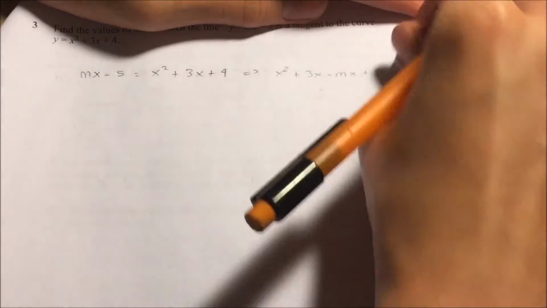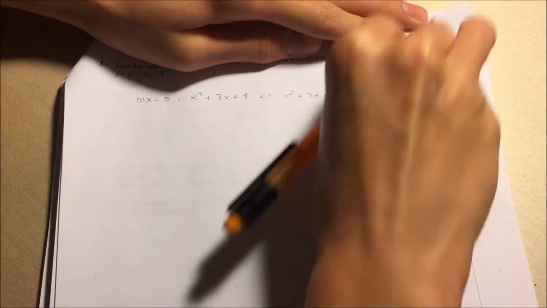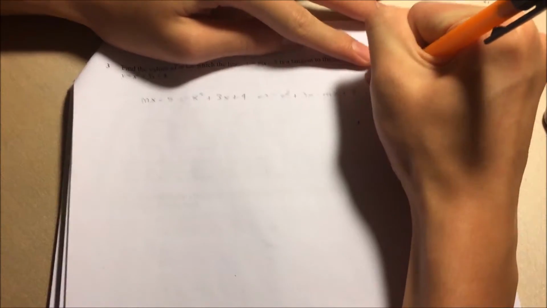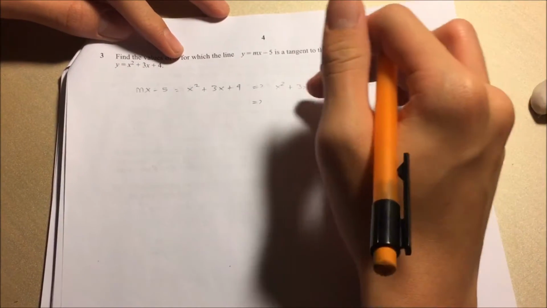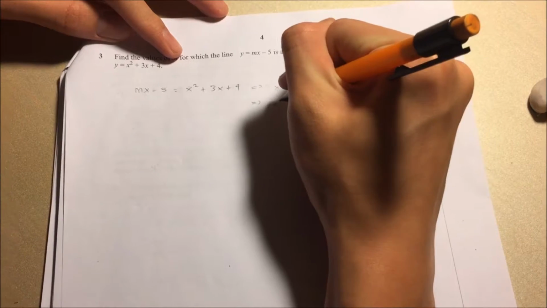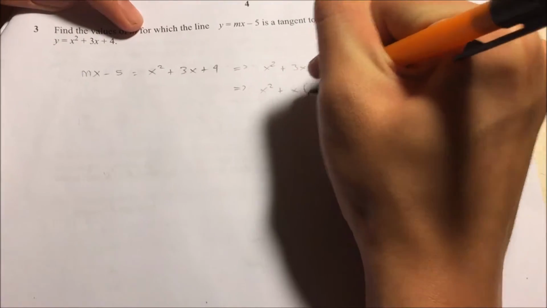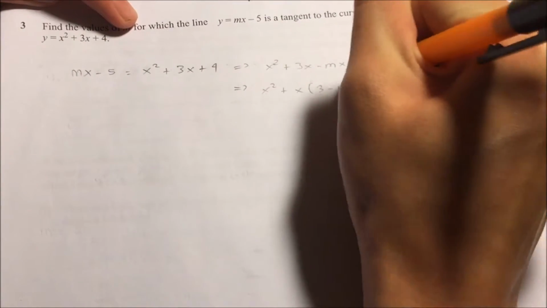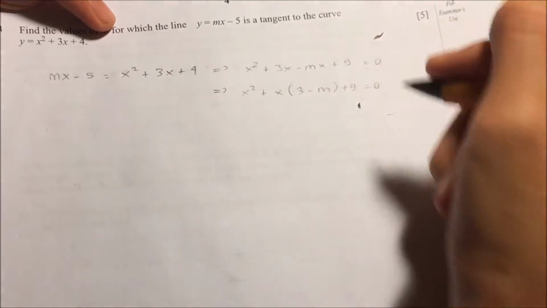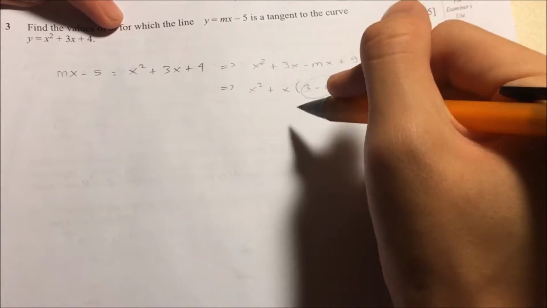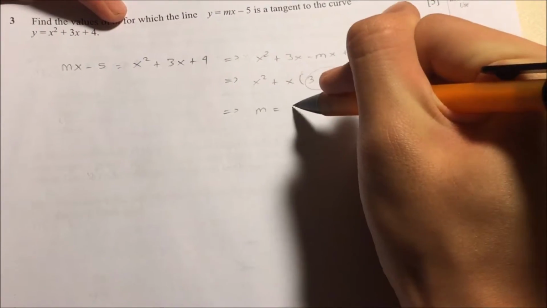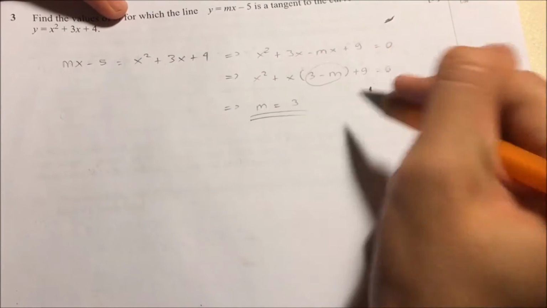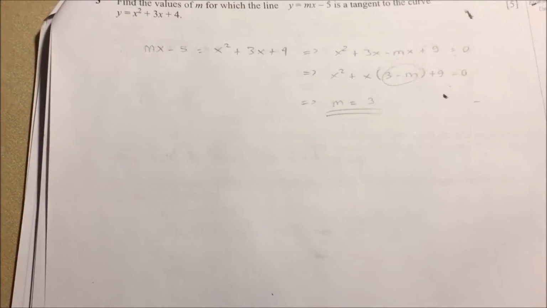Oops, my bad. I'll put that there. So we can factorize the x from 3x minus mx, which will give us x(3 minus m) plus 9 equals 0. So from this equation, we can get that m equals 3. So that's the first m found.